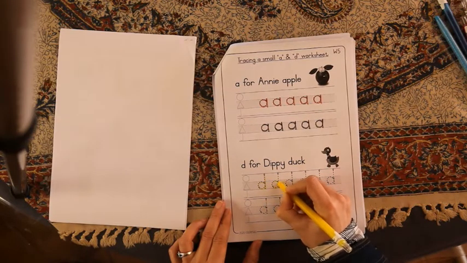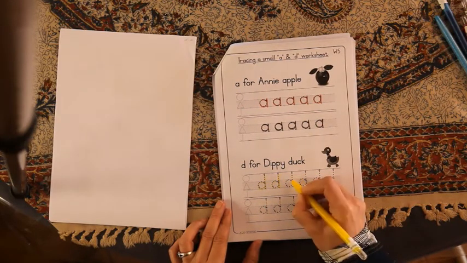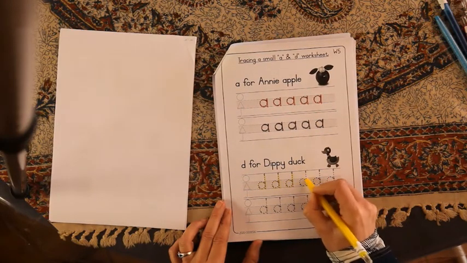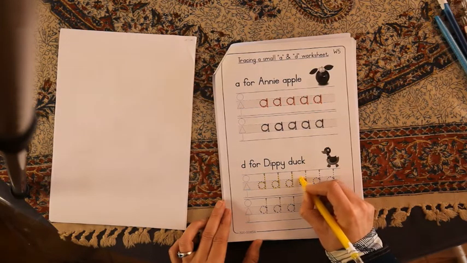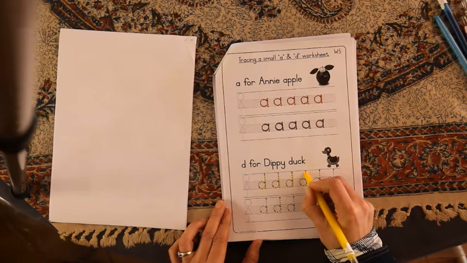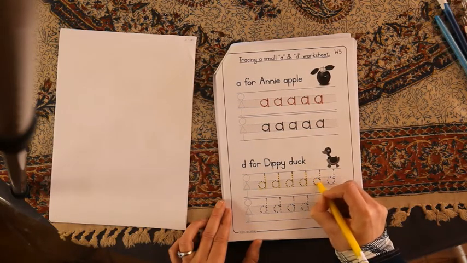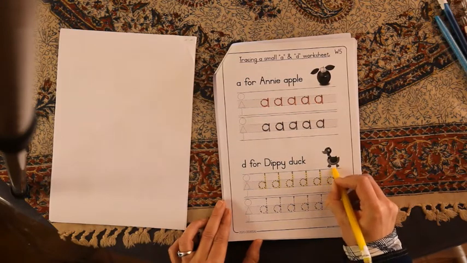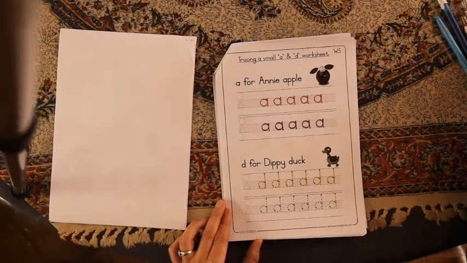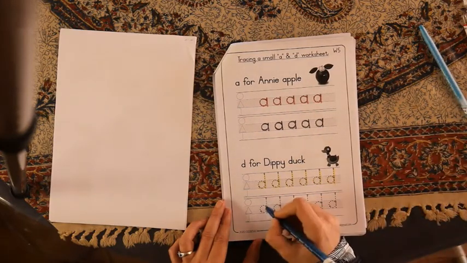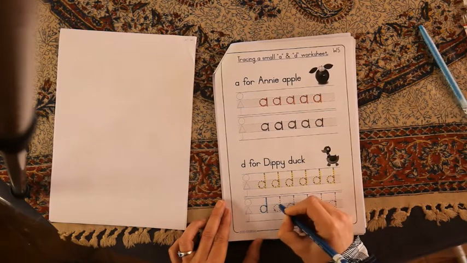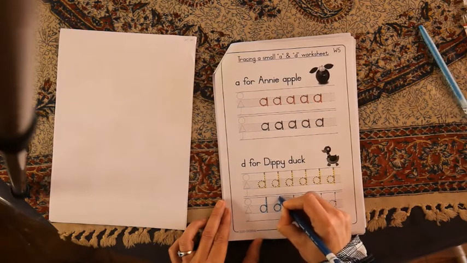Remember to remind your child that he or she should start at the dot. Your child should start at the correct starting point in order for him or her to trace the D correctly. Please do it slowly and try to stay on the dotted lines. Now I'm going to choose another color to do my last row of this. Let's trace a D for Dippy Duck.